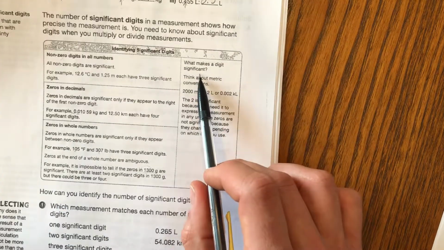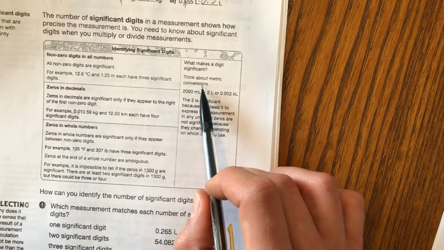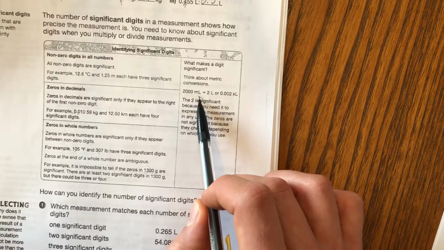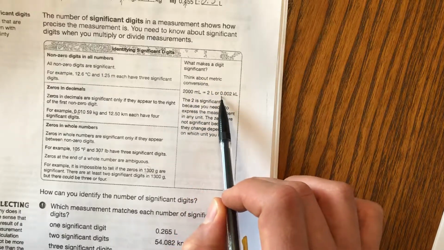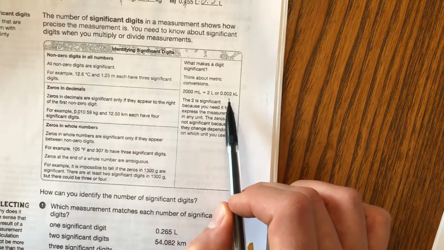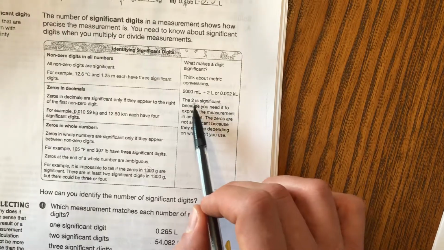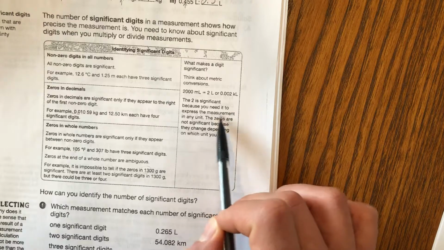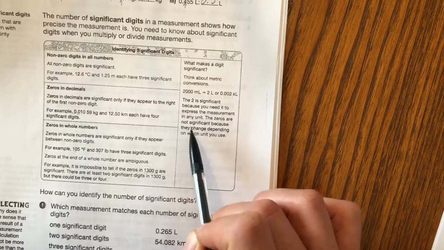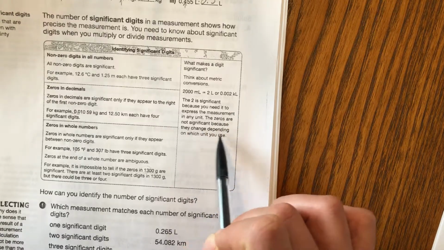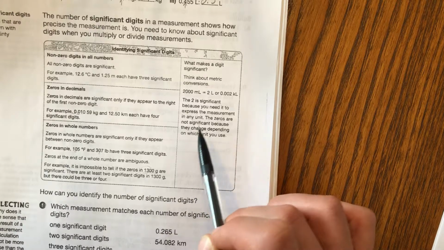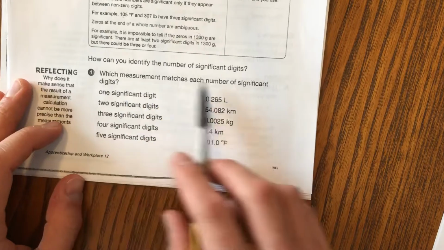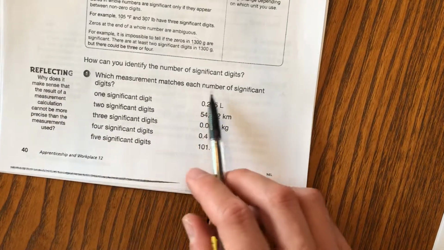So what makes a digit significant? Think about metric conversions. 2,000 mL is 2 liters or 0.002 kiloliters. The 2 is significant because you need it to express the measurement in any unit. The zeros are not significant because they change depending on which unit you use. Just so you know.